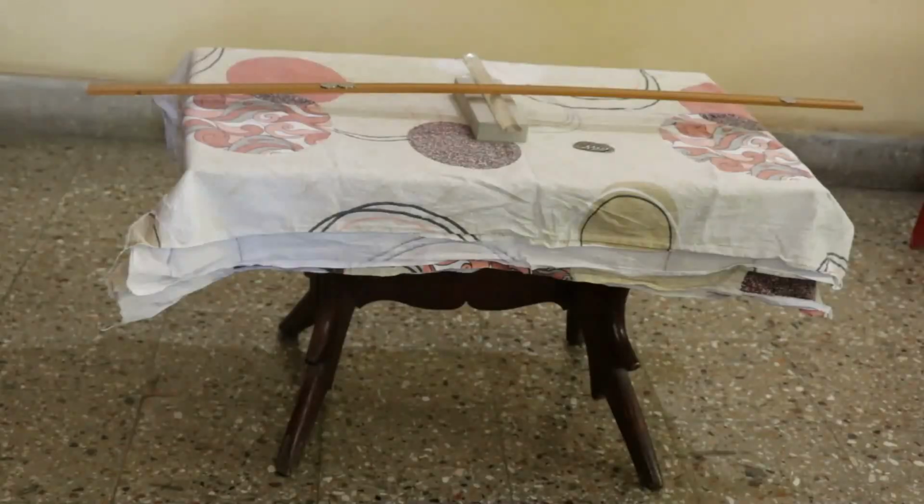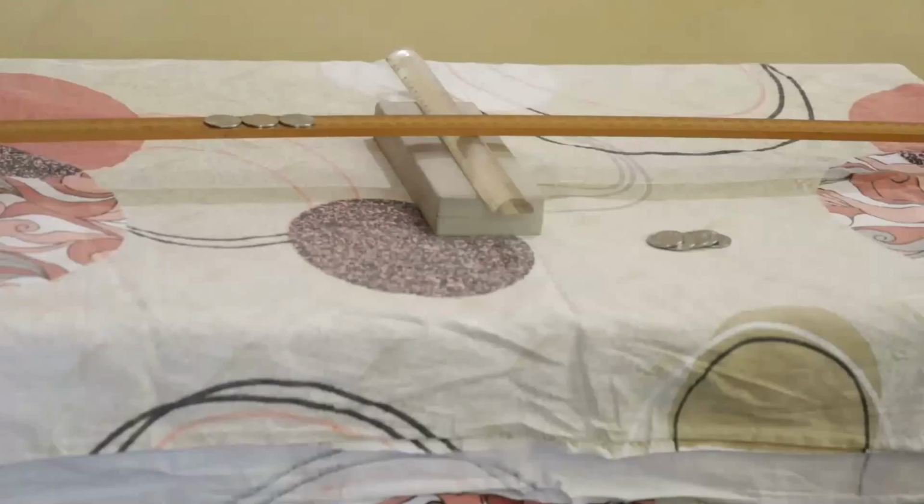I have balanced one coin on one side with two coins on the other side, but the placement is very important here. The single coin is at 40 centimeters away from center, and two coins I am placing about 20 centimeters from the center, not 30.